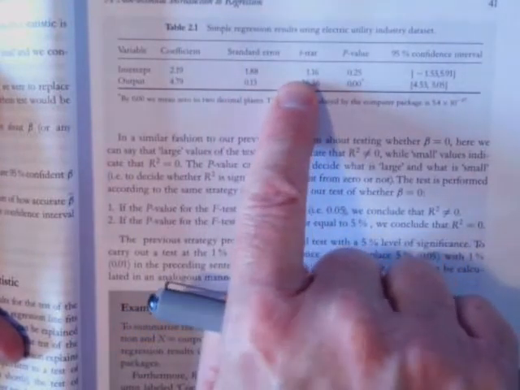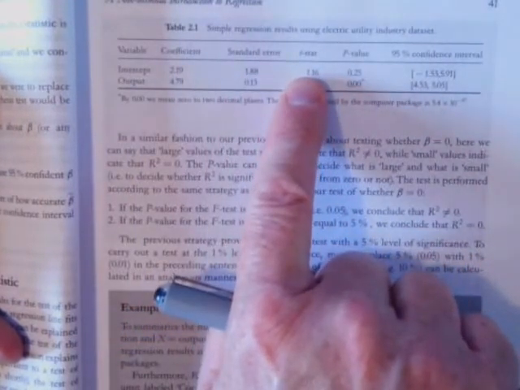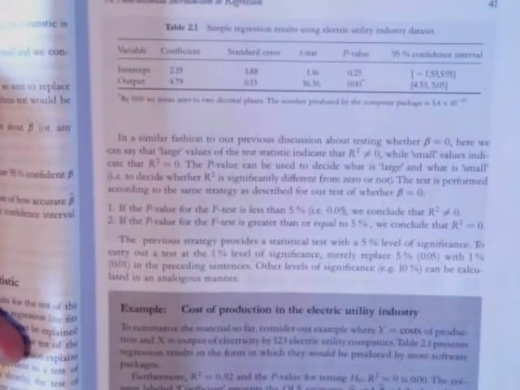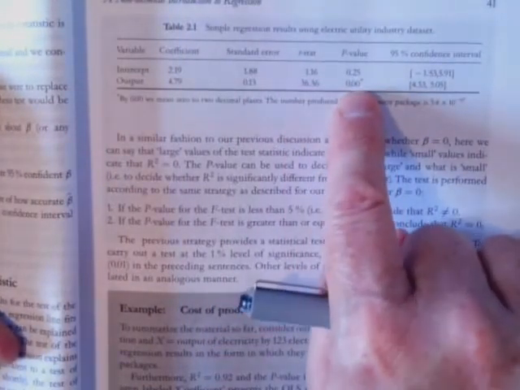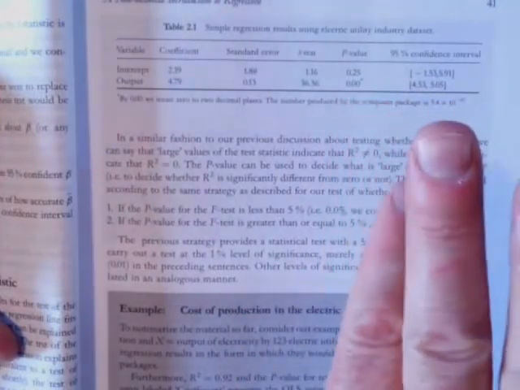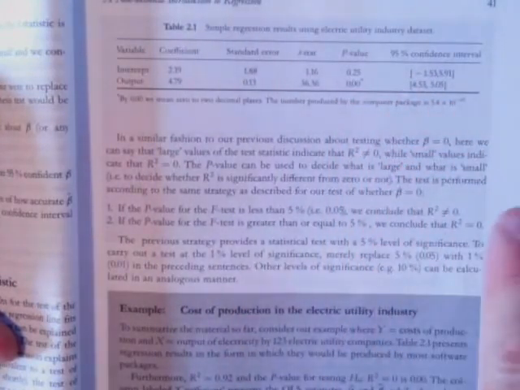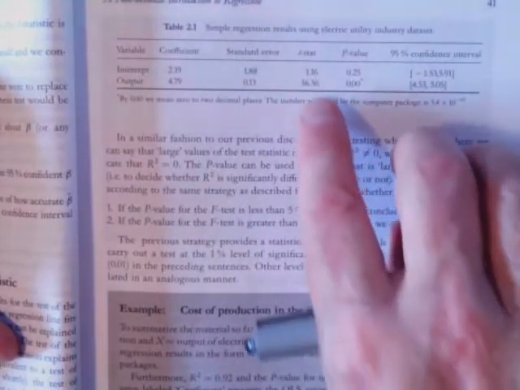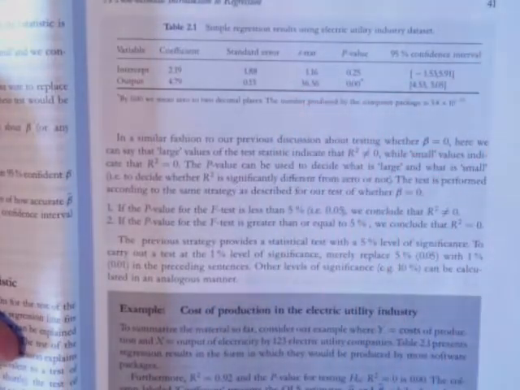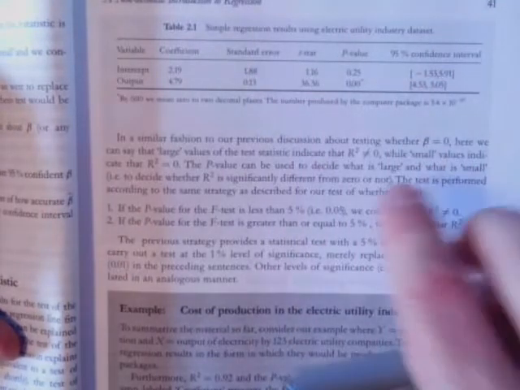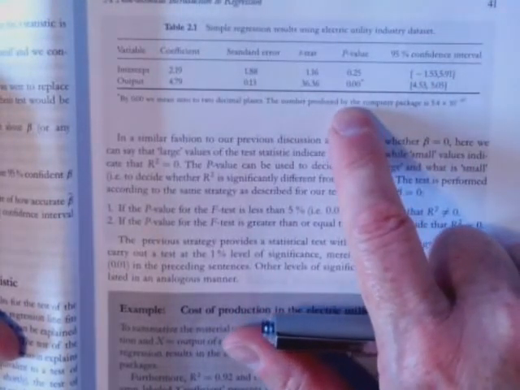It's the t-statistic for a null hypothesis that the true value of the coefficient equals 0. And then the p-value gives you the area of the distribution beyond the value of the t-statistic. So it is the smallest significance level that you could choose and still reject the null hypothesis.